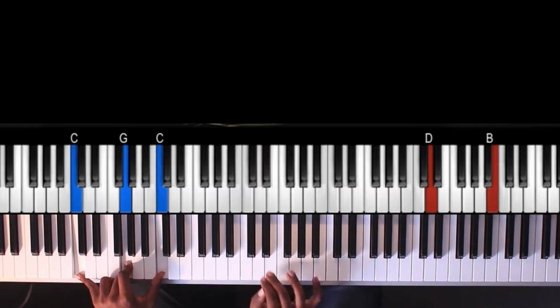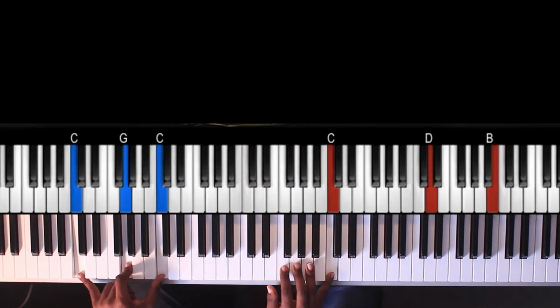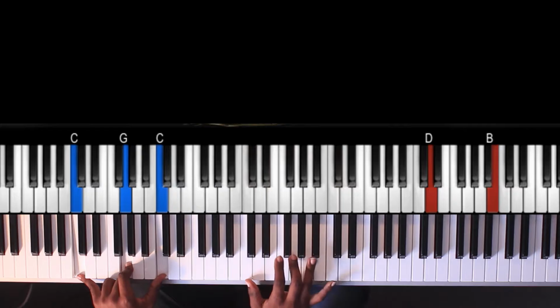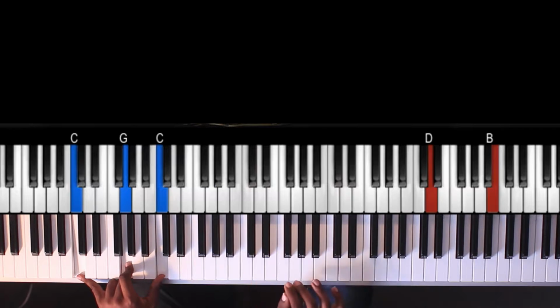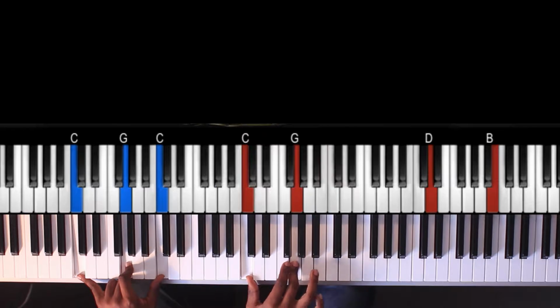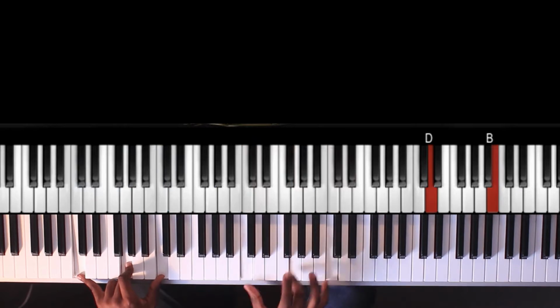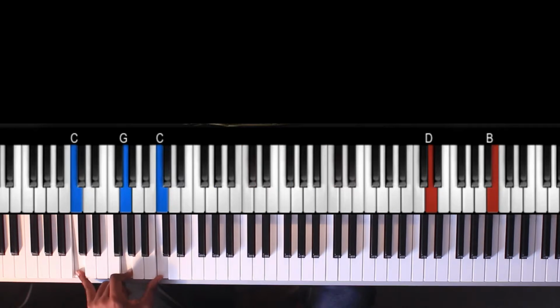So if we gave numbers to all the notes on the scale, which would be 1, 2, 3, 4, 5, 6, 7, 8, to get your bass notes, I usually play the 1, the 5, and the 8. So 1, 5, 8. That's what I usually play on my left hand.